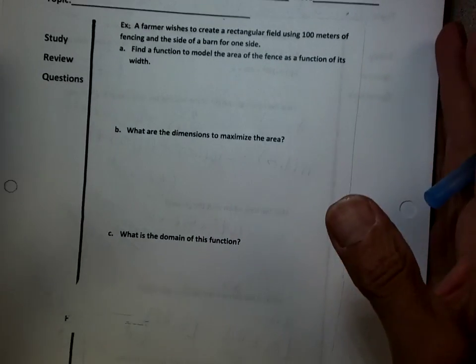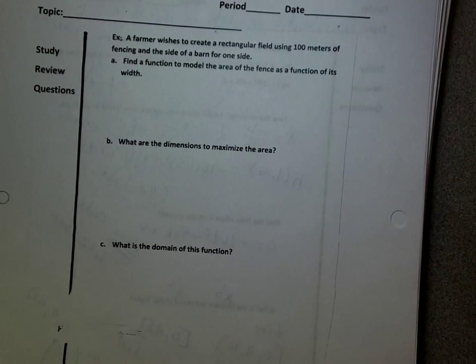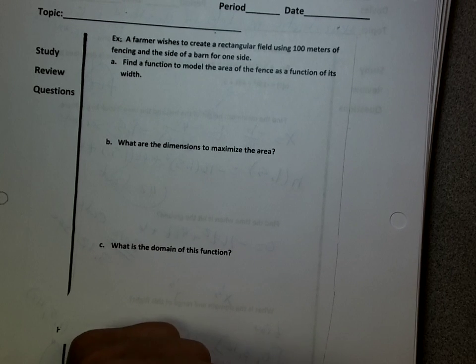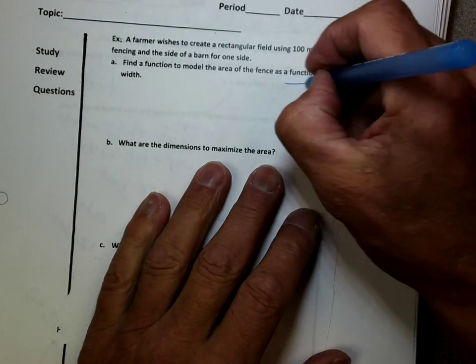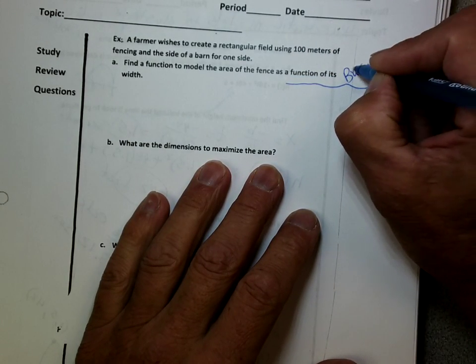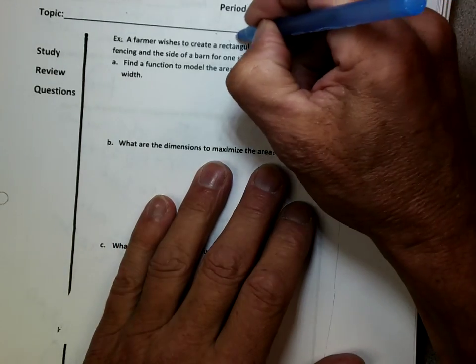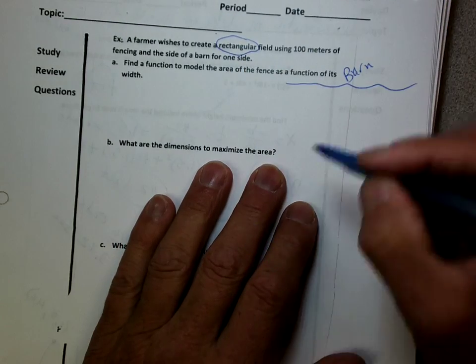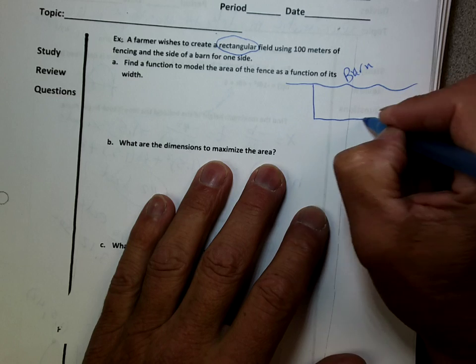Alright. Example number 2. Alright, we've got a farmer who wishes to create a rectangular field using 100 meters of fencing and the side of a barn for one side. So first of all, let's draw a picture. Okay, here's my barn. And he's going to make a rectangle, right? So it's going to be a rectangular field, so it's going to look something like this.